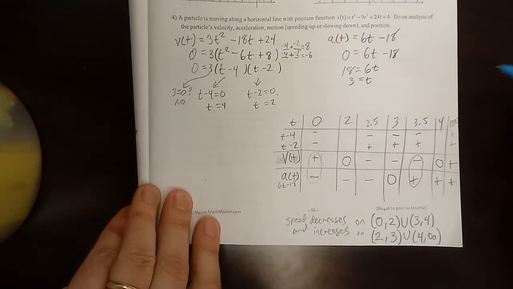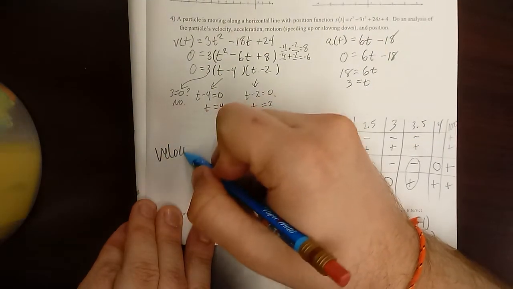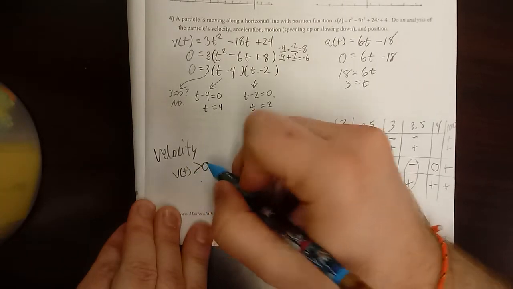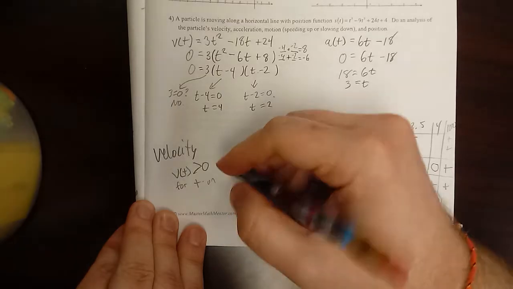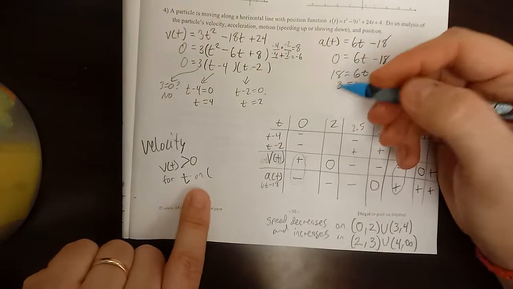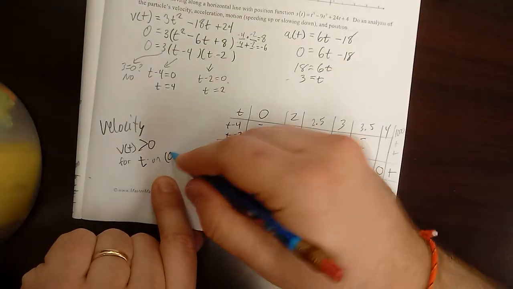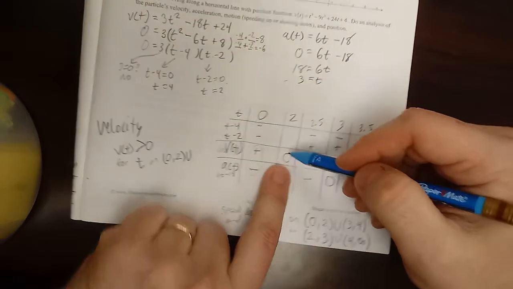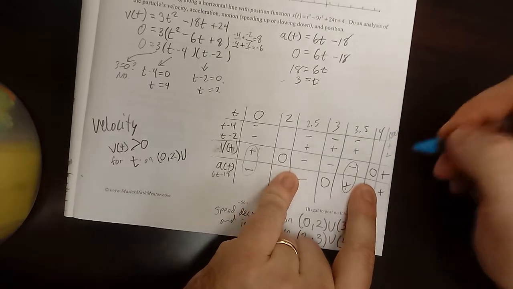Let's talk about velocity. So we could say v of t is greater than 0 for the t's that are on, let's see, when is velocity greater than 0? 0 to 2, because at 2 it's 0. And then in between 2 and 4, our velocity is negative, but then after 4 it's positive.